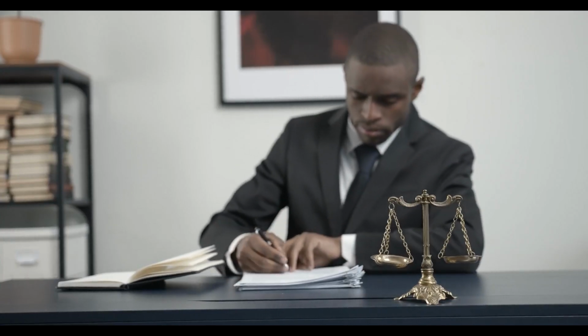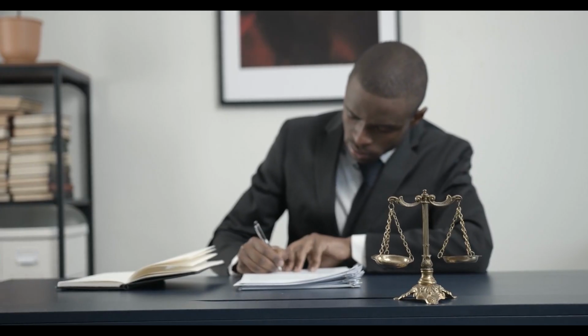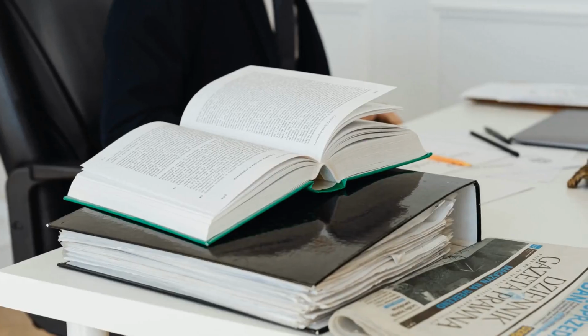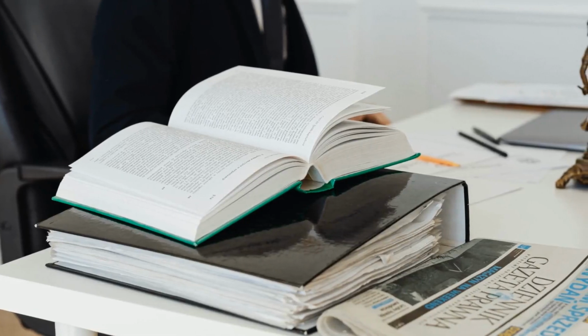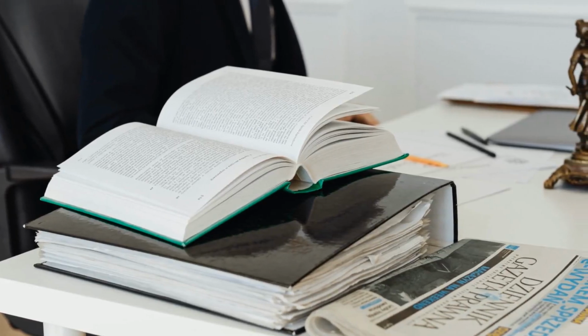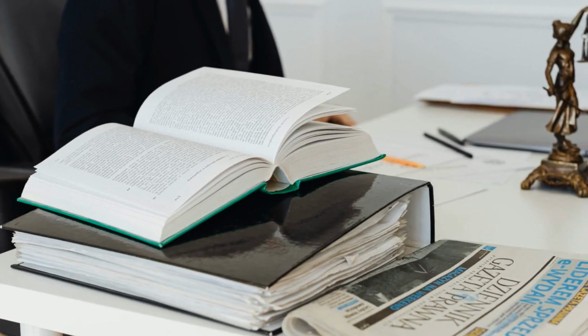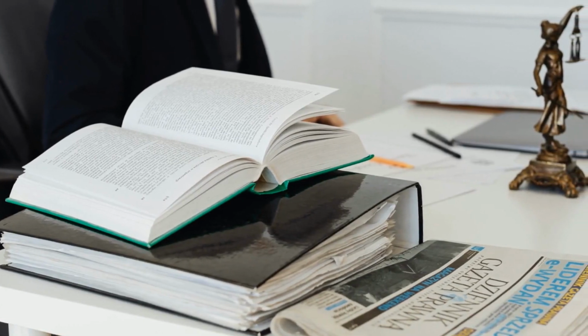It falls under the broader category of fraud, but has some key distinctions. There are three main types of misrepresentation: innocent, negligent, and fraudulent. Innocent misrepresentation happens when a false statement is made without knowledge of its inaccuracy. Negligent misrepresentation occurs when a party fails to verify the truth of their statements. Fraudulent misrepresentation, the most severe form, involves intentional deception.